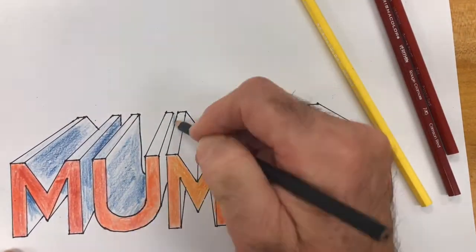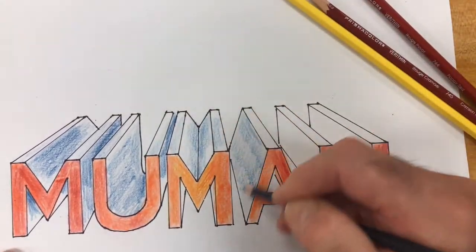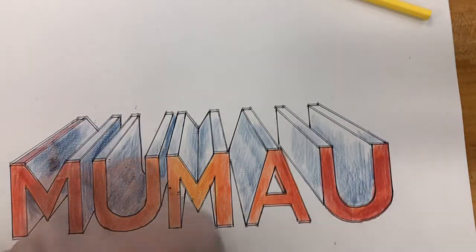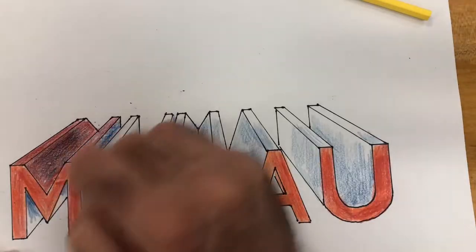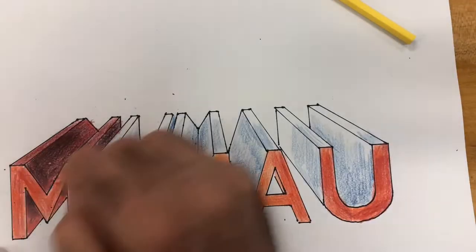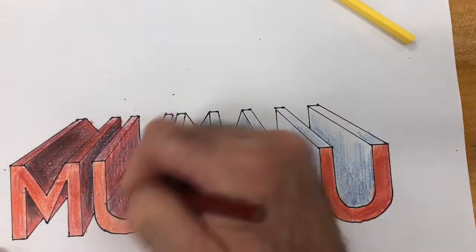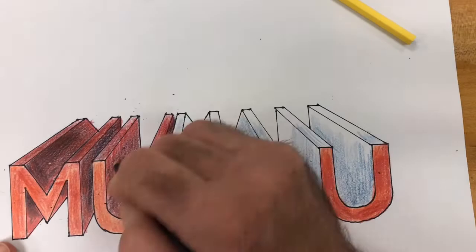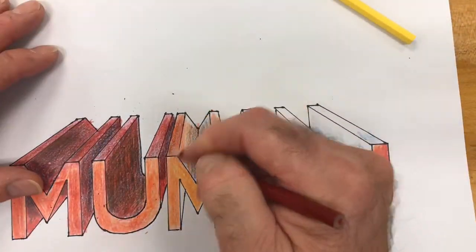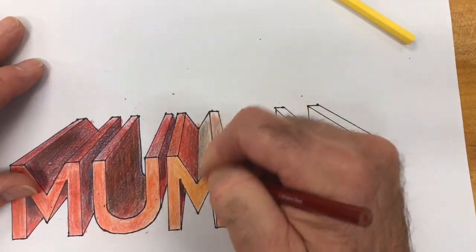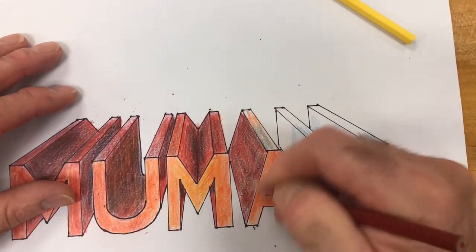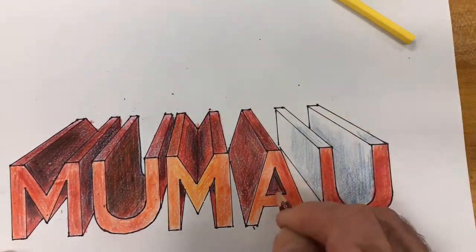Now what I want to do is I'm putting in a base of blue to show where the letters are going to be a little bit darker. When I'm done here, as I'm layering the red over top, this will appear more like a shadow than actually the color blue. If I use my pencil correctly and continue to layer it, that blue color almost disappears, and it gets absorbed with the red and the orange. And notice how the shadow, it begins to create a shadow.